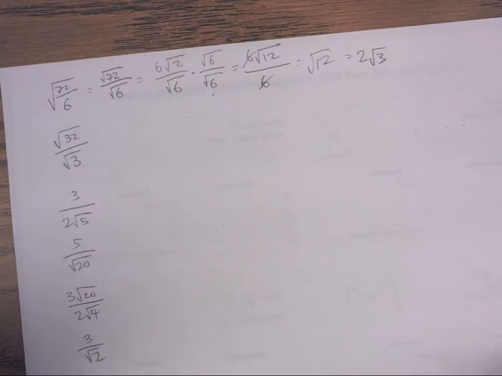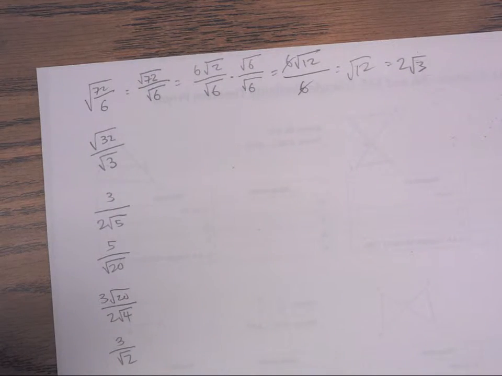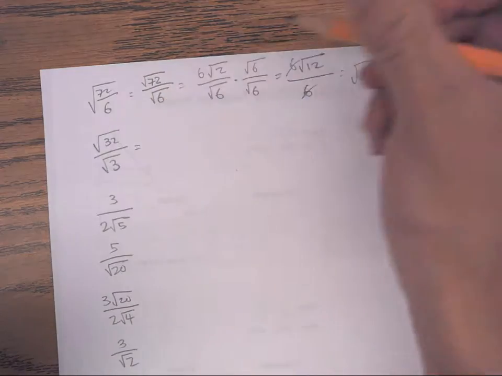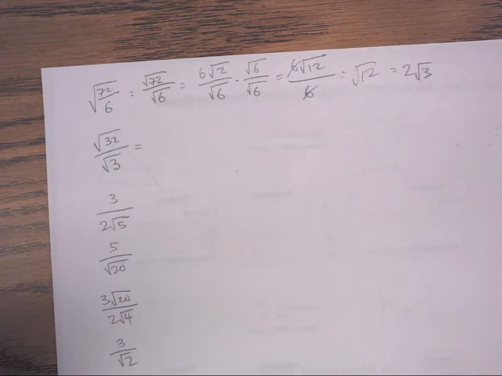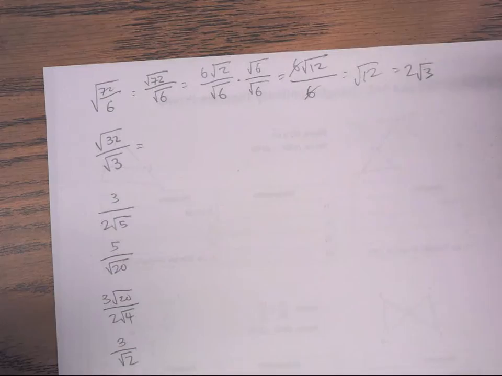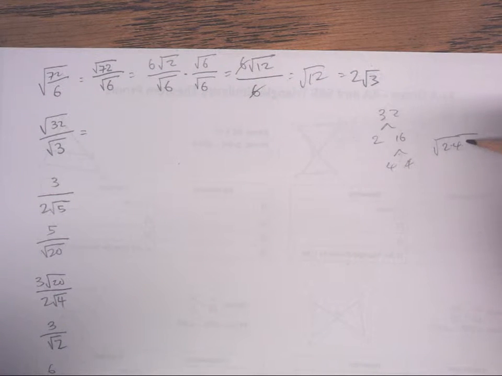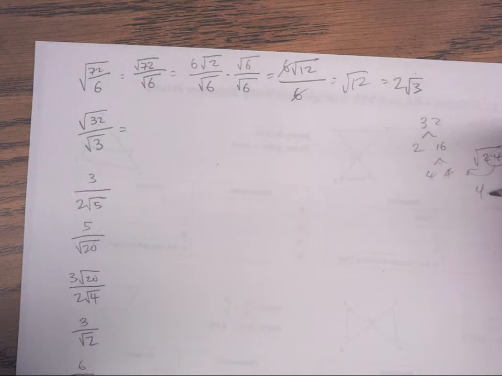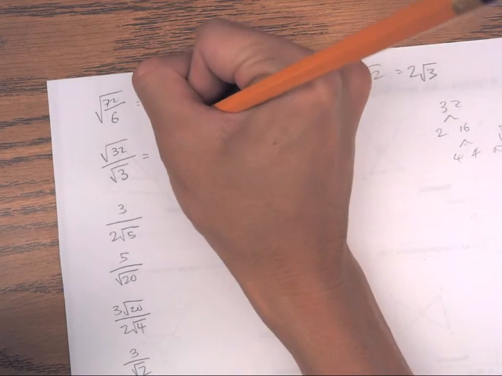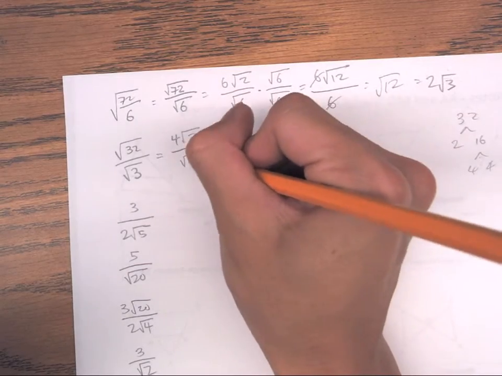Okay. Square root of 32 divided by square root of 3. What I see here is you can do the same thing. You want to see what goes into 32. Well, I see that 2, 16, this is 4, and this is going to be 4. You could actually stop here if you wanted to. So this is going to be square root of 2 times 4 times 4. This is a pair. 1 comes out. This is 4 square root 2. So that means the top is going to be 4 square root 2 over square root 3.